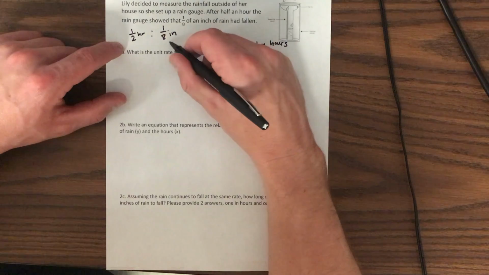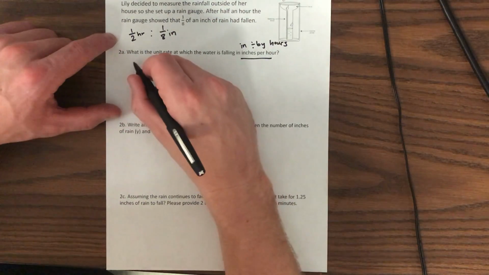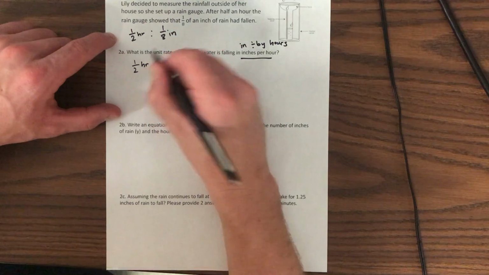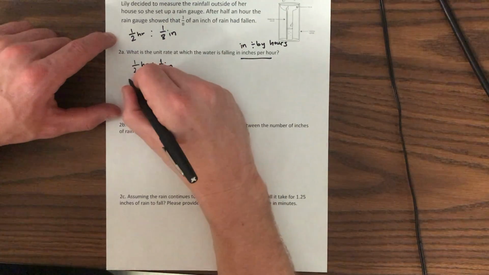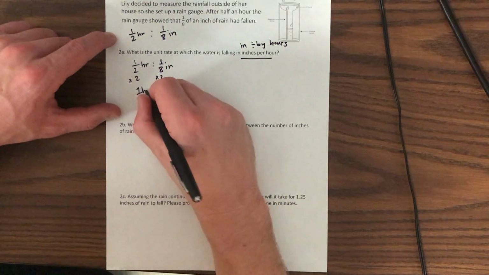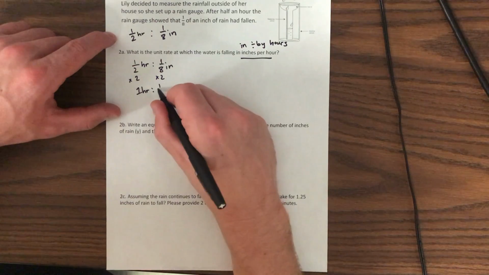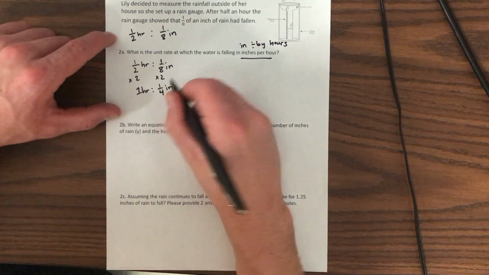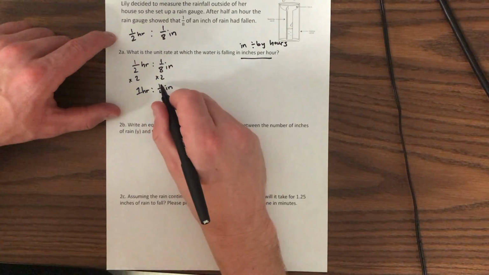So if you just multiply this by 2, then if we have the ratio 1/2 hour to 1/8 of an inch, and we multiply both sides of the ratio by 2, then over here you would get 1 full hour, and over here you would get 2/8, which is the same as 1/4. And so that's going to be your unit rate right there, 1/4 of an inch per 1 hour.